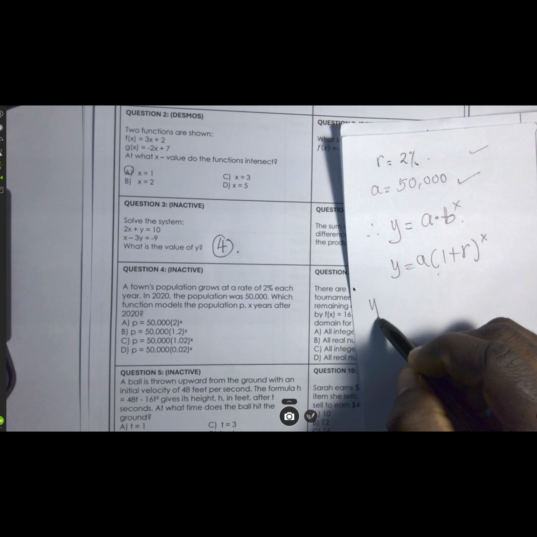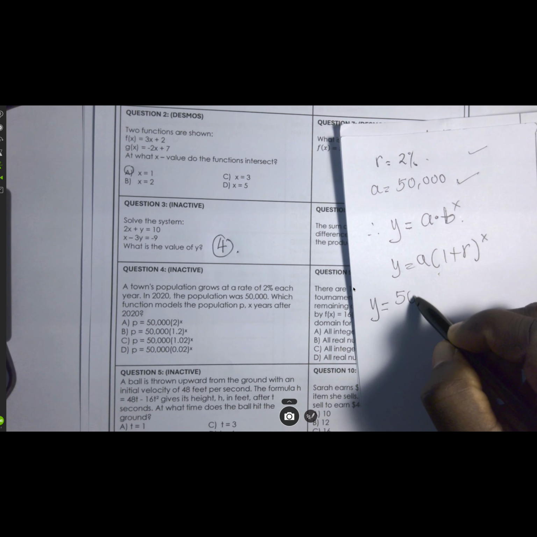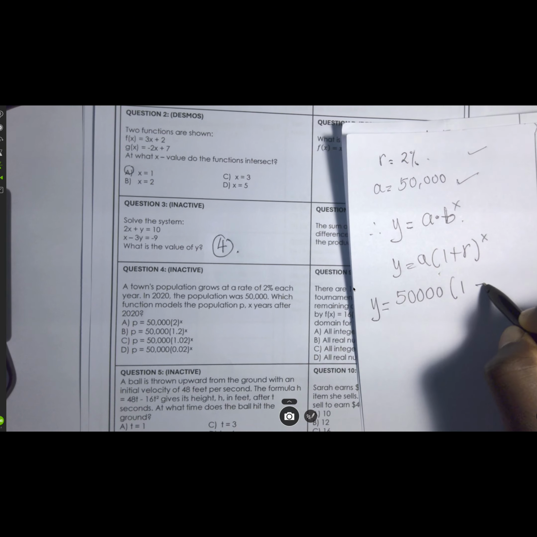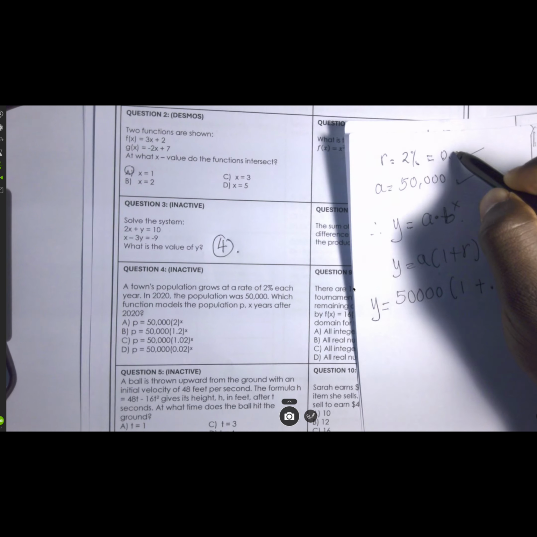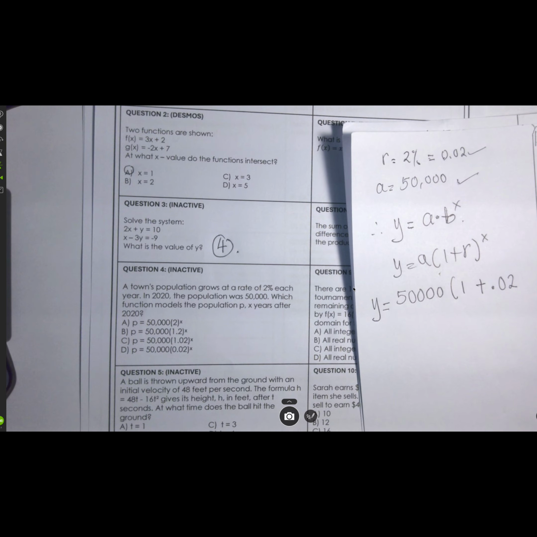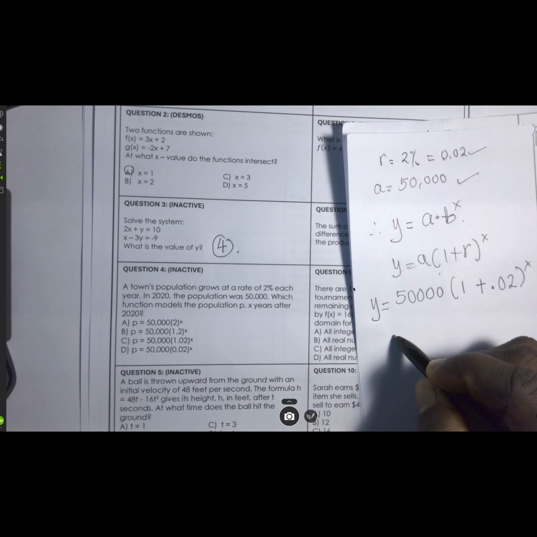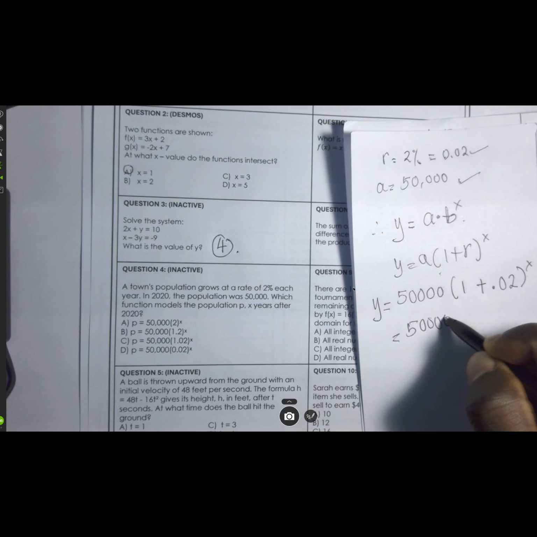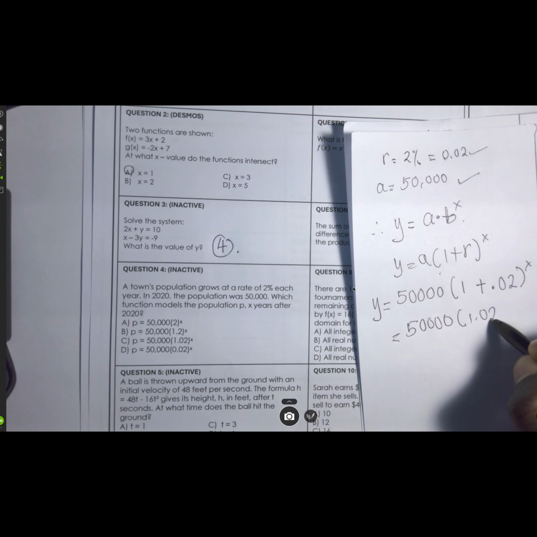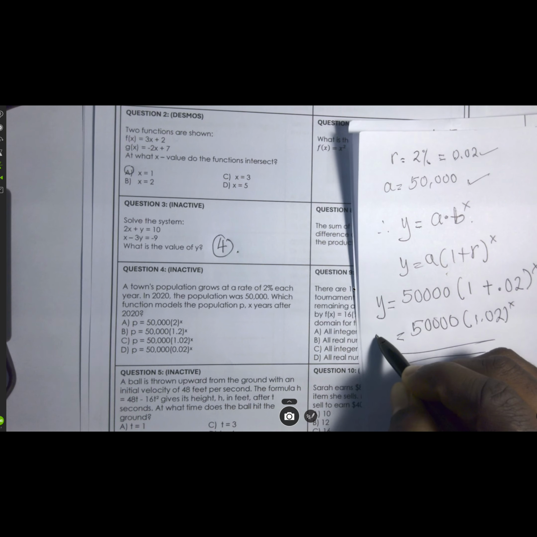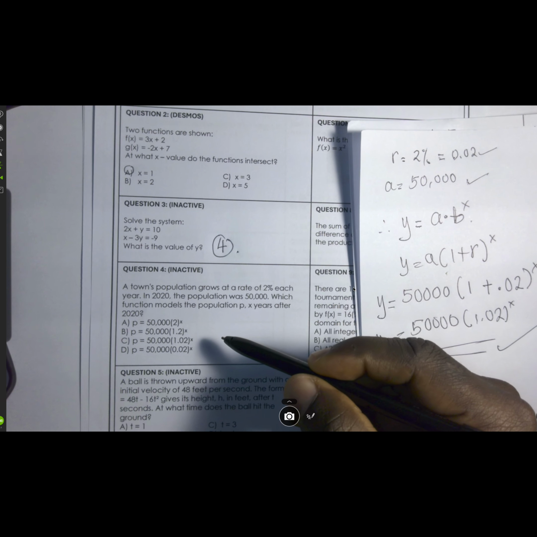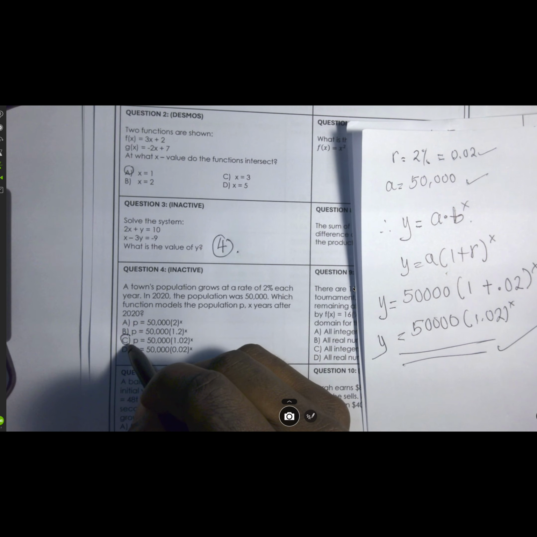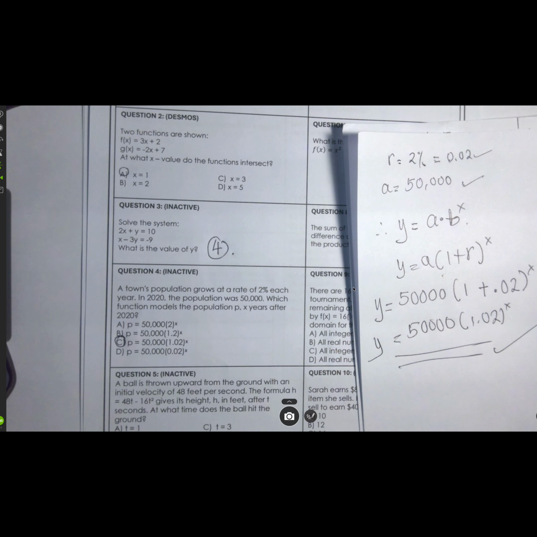So we have y equals 50,000 times (1 plus 0.02), because 2% is 0.02 in terms of decimals, to the power x. That gives us 50,000 times 1.02 to the power x. This is the function that models our equation. So let's look at our possible answers, and we can see that that is C. That is how to solve these problems.